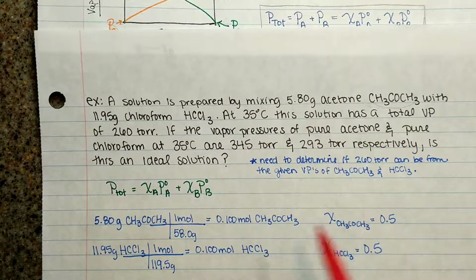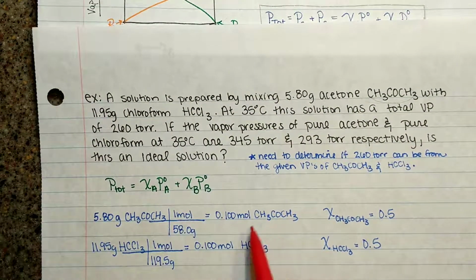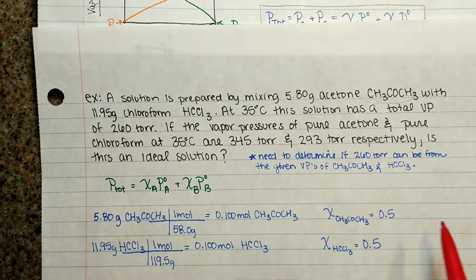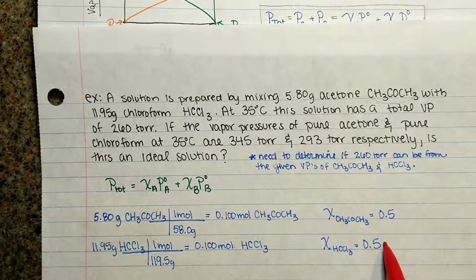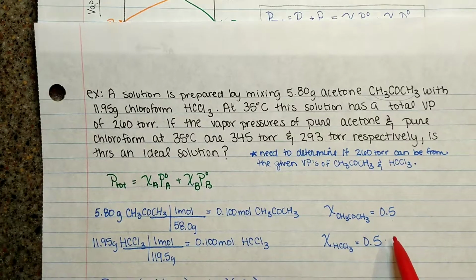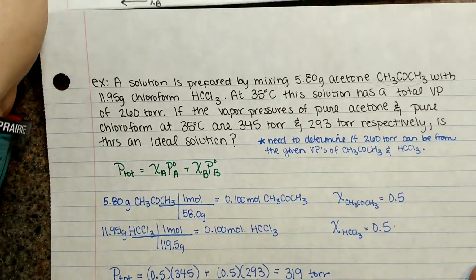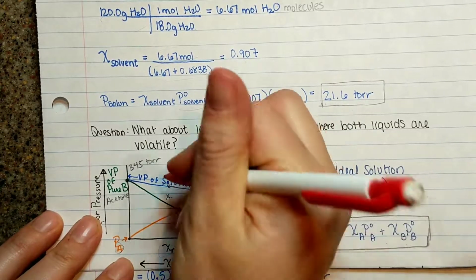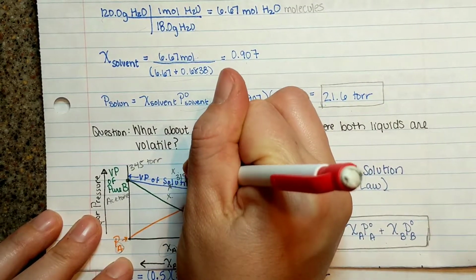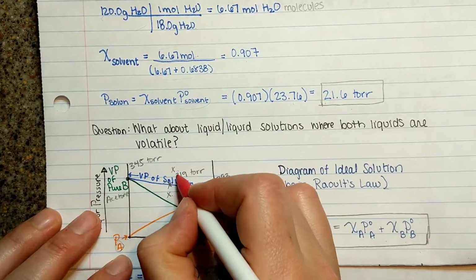So I convert my 5.8 grams of acetone to moles, I get 0.1. I take my 11.95 grams of chloroform to moles, and I get 0.1. So since each occupies the same number of moles, that means their mole fraction is each 0.5, or a half. Then I calculate my total pressure using my formula, the pressure of my acetone times its mole fraction plus the pressure of my chloroform times its mole fraction, which gives me 319 torr. So on this line here, this X here is 319 torr.